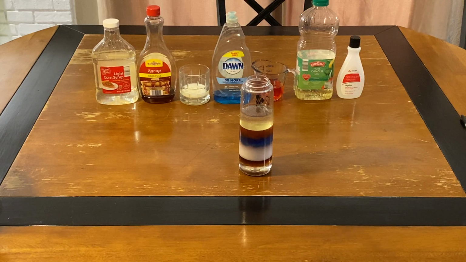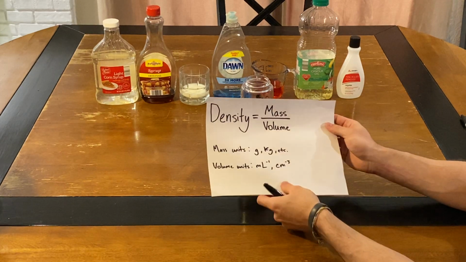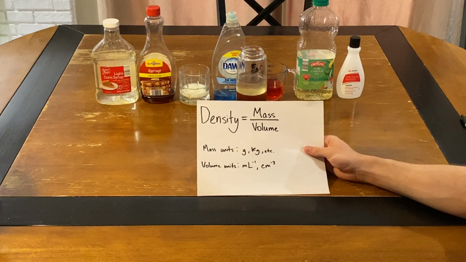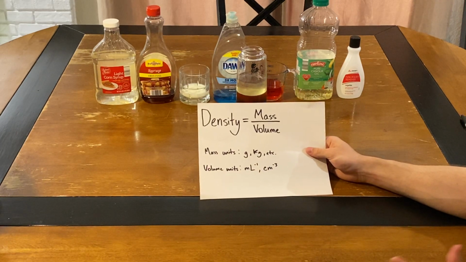So when you think of density, I'm sure you've heard the word before. I don't know if you know exactly what it means, but basically it is an object's mass divided by its volume. So it's how much space an object takes up. Let me move this back real quick. Or it's how much weight an object has in a specific space.